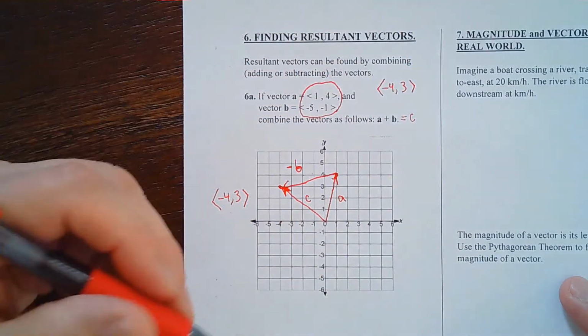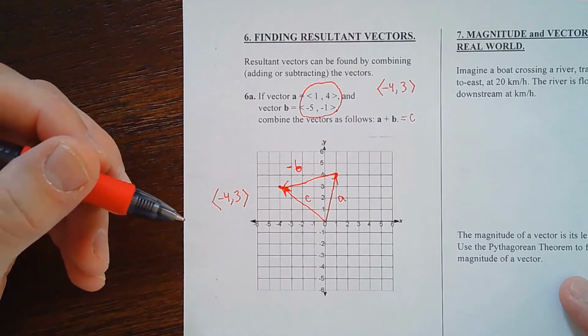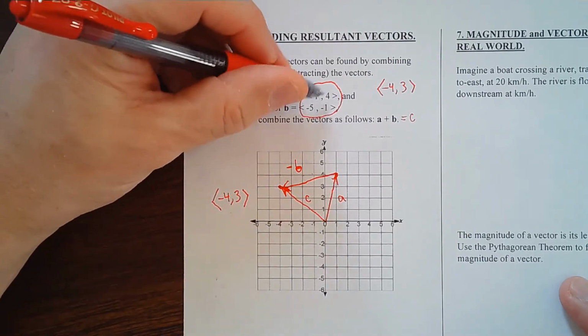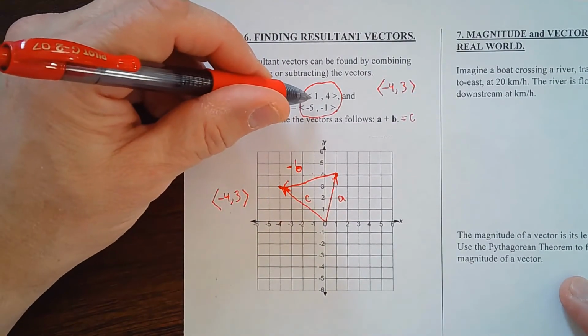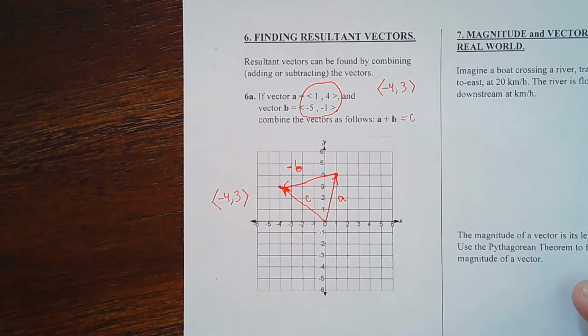So if you're asked to add or subtract vectors and to get the result of combining them, and they give you the notation, they give you the actual horizontal and vertical components like so, you don't have to draw it out, just combine the numbers. All right, let's have you do the same thing with 6b.